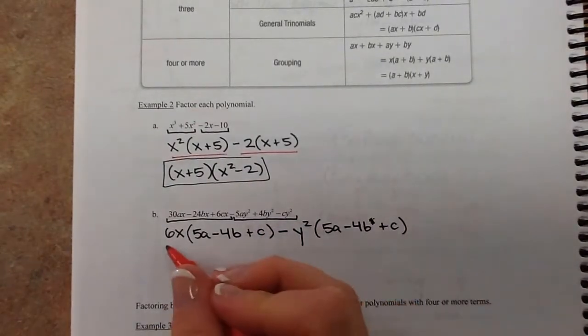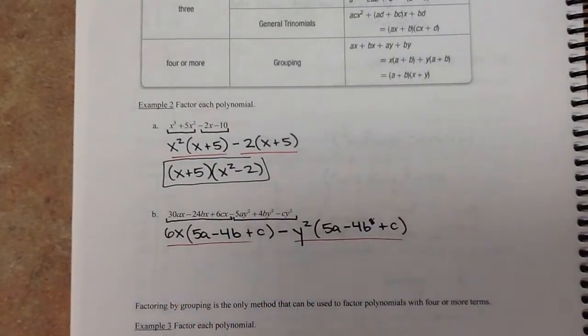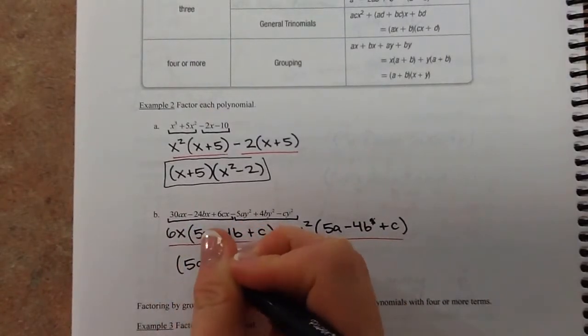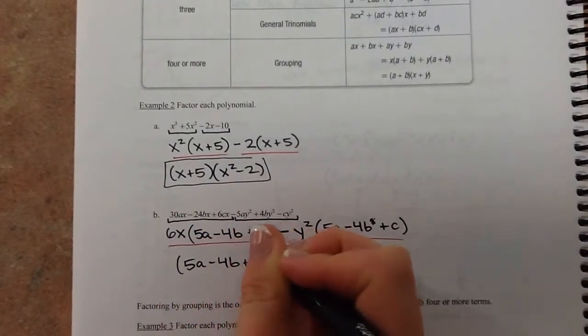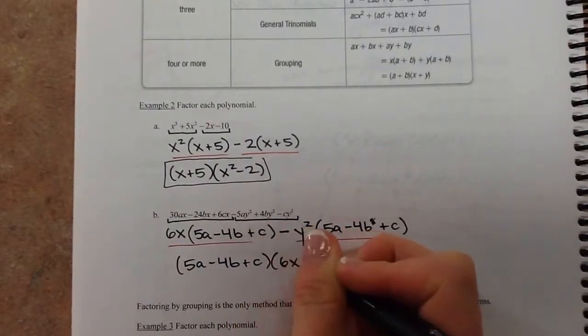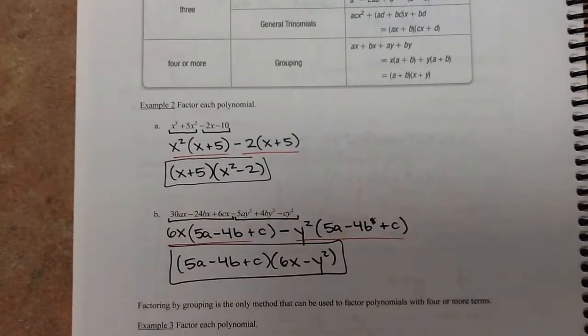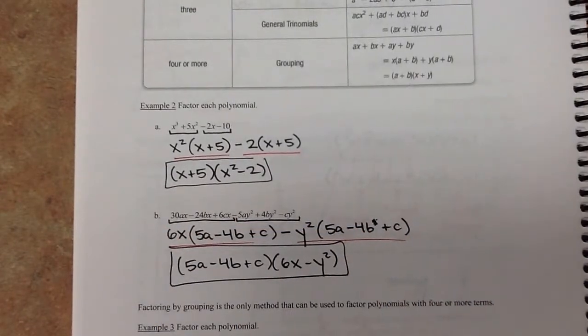So just like up above, this is one term, this is one term. And we can factor out the GCF, which in this case is 5a minus 4b plus c. And then my leftovers, 6x minus y squared. Okay, so that is completely factored down. Nothing can go any further than that.